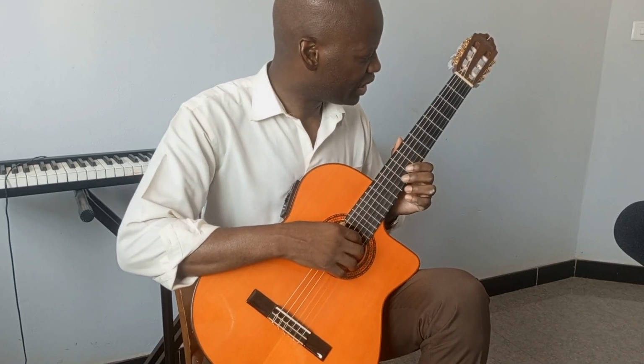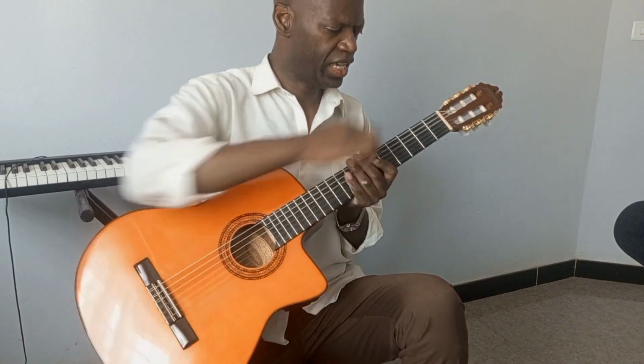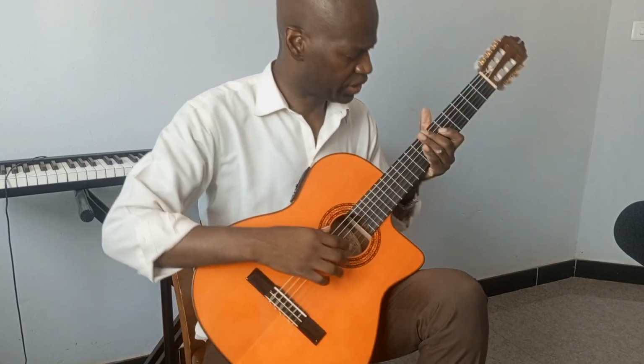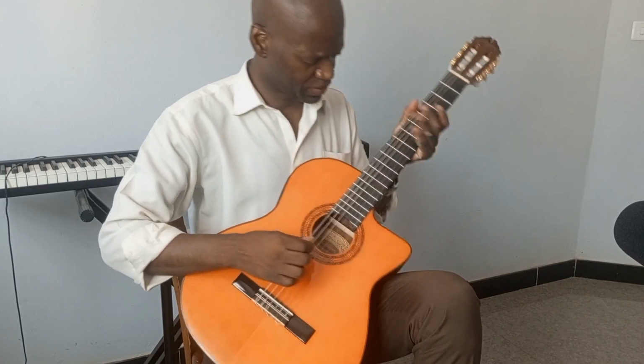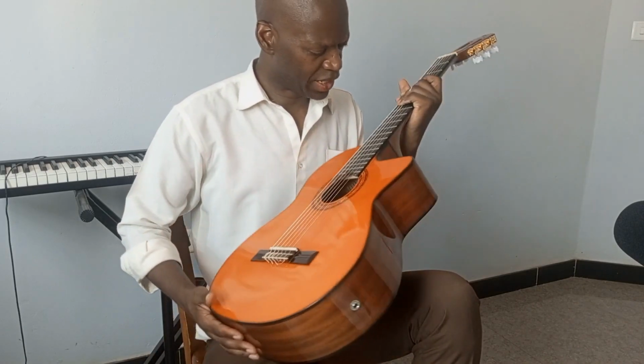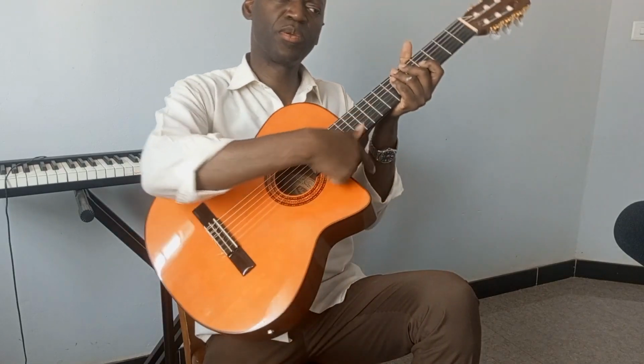All right, then this white part here is called the nut, N-U-T, right? And of course here we have the strings. Now a guitar like mine here has this part here.